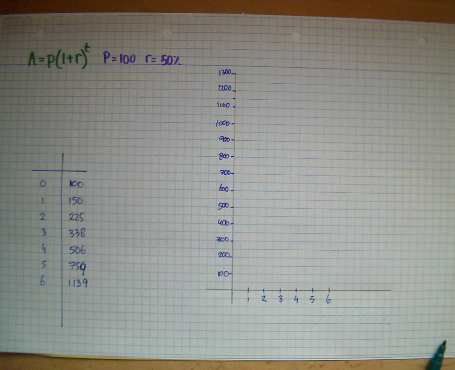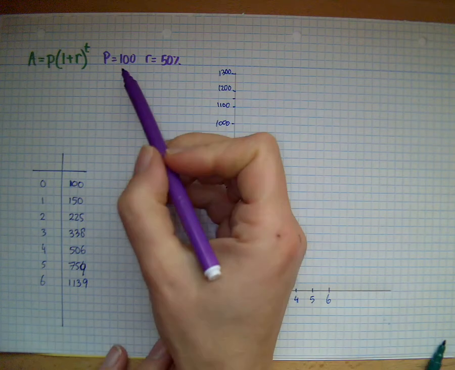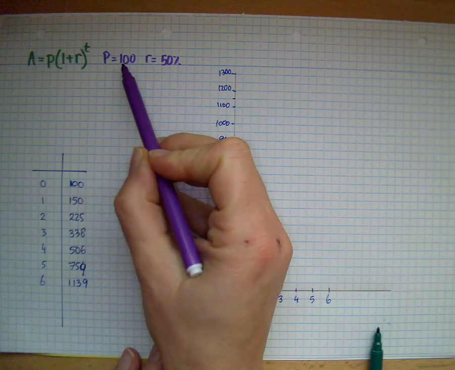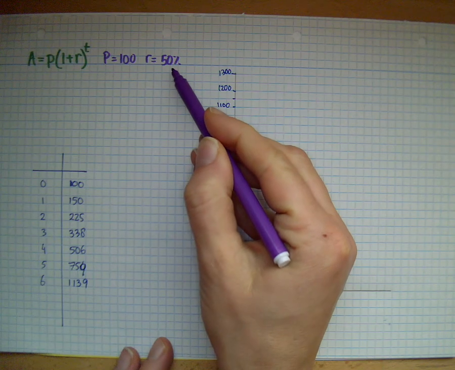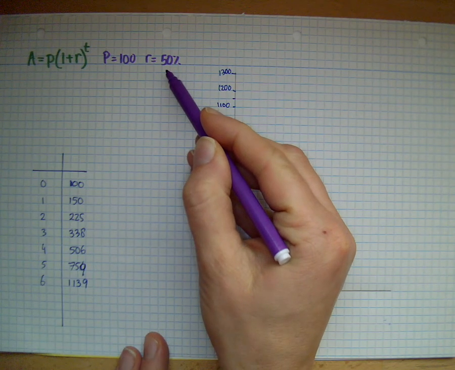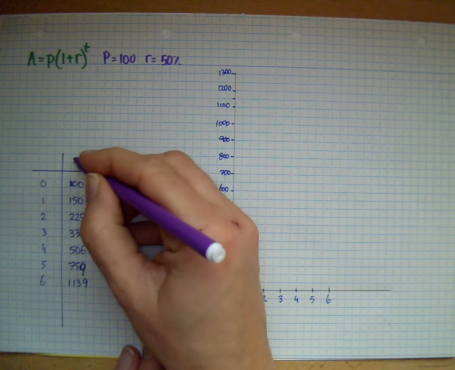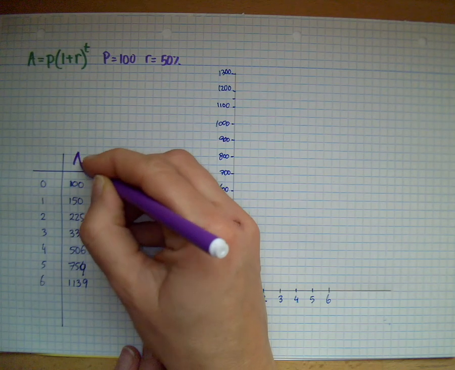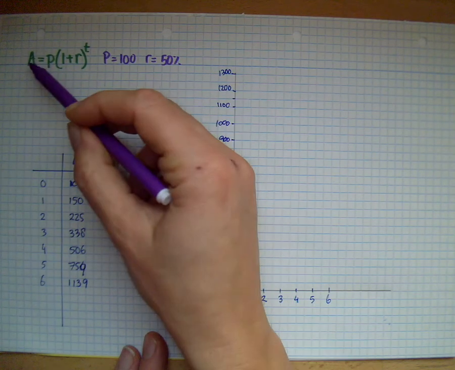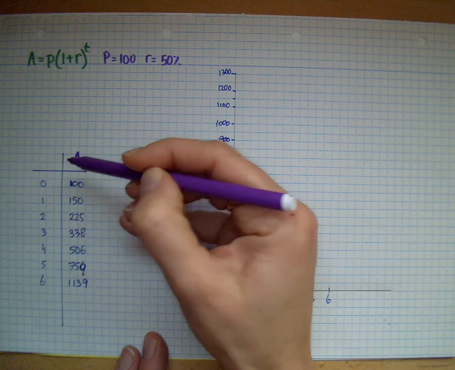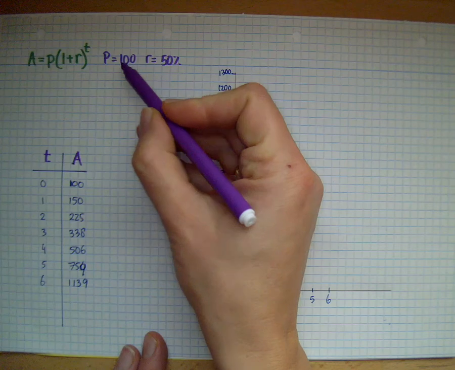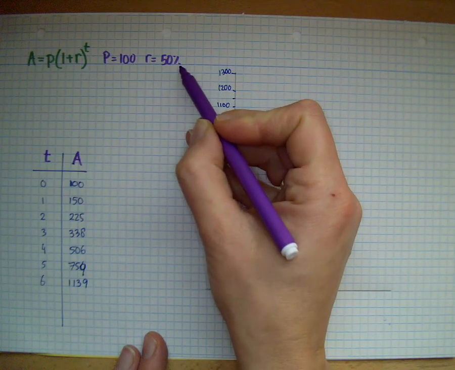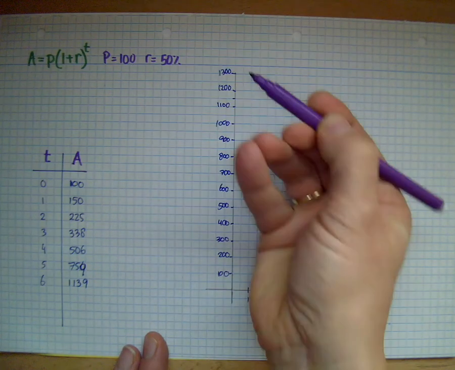Okay, so we know that we put in 100 euros. We know that we're getting 50% interest. Our total amount, A, depends on the time that we keep this 100 euros in the bank, plus all the interest that's accumulating.